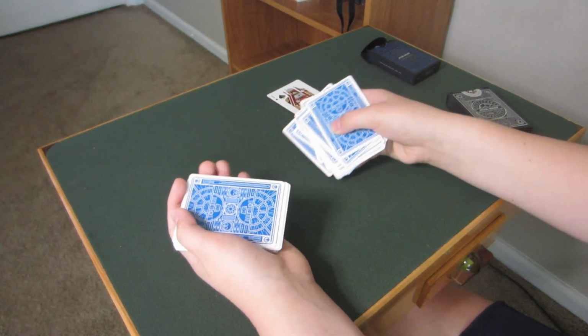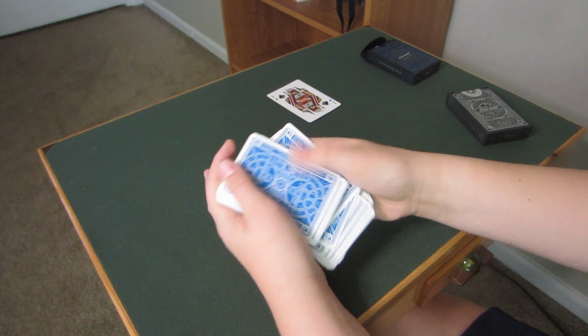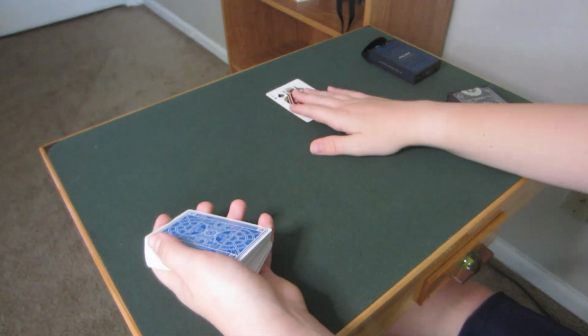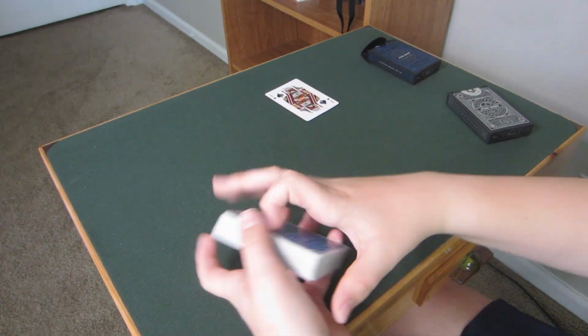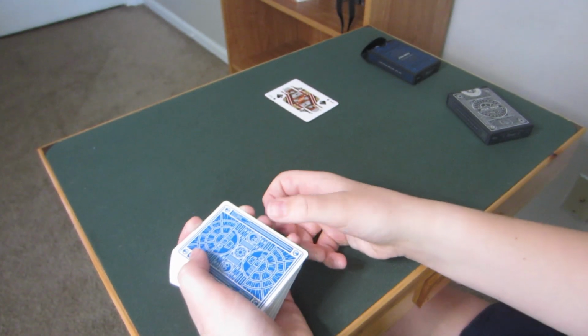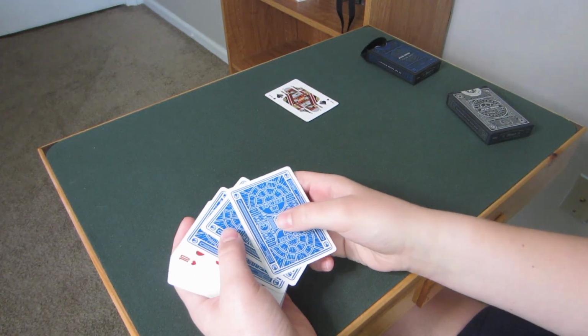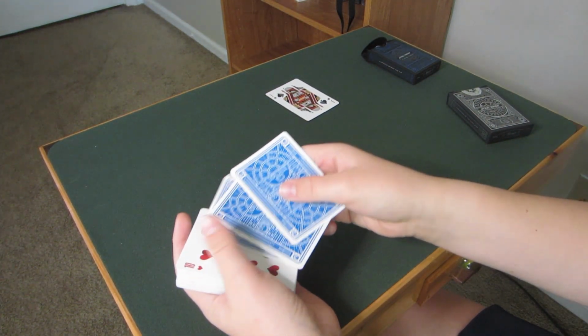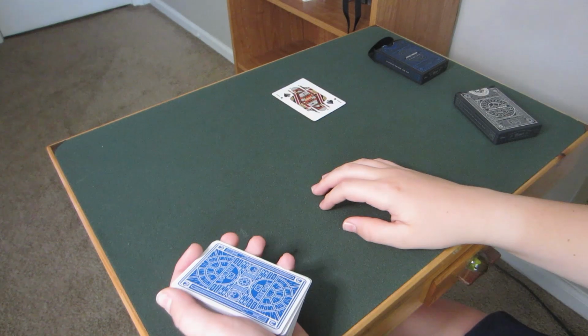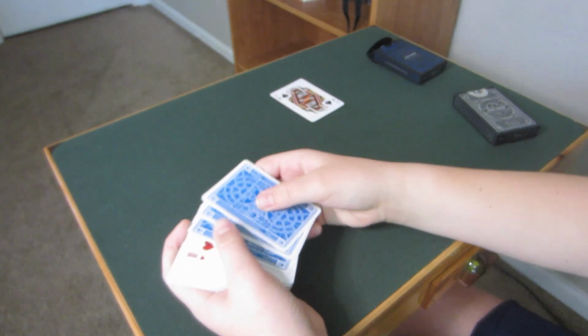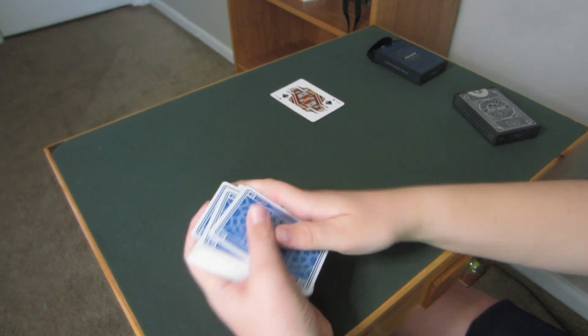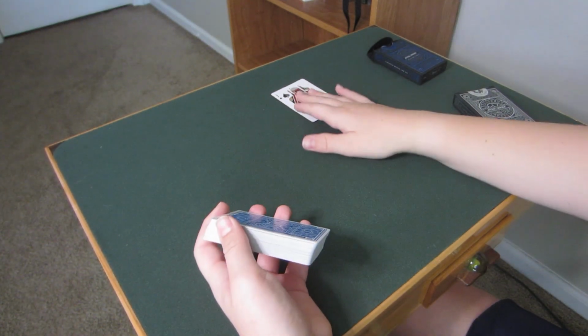I've talked about doing this before. You're just going to casually set the left hand packet on top. It doesn't matter. Don't make a big deal about it. Just do it casually. So now, if you followed the instructions properly, you should now have 3 face down cards and then the face up card. Okay, so you have the 3 face down cards and then the face up selection again. Okay, so you have this set down here.